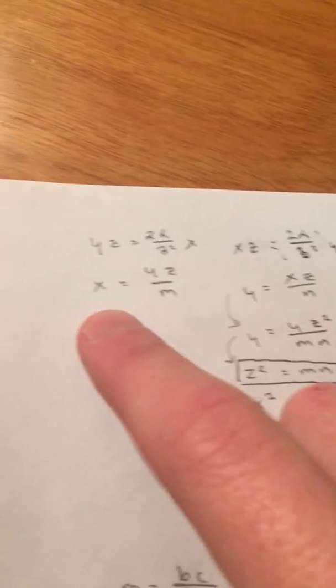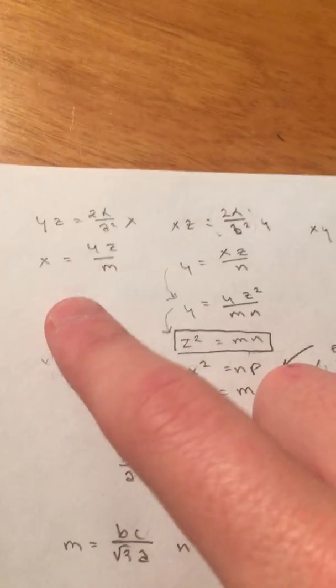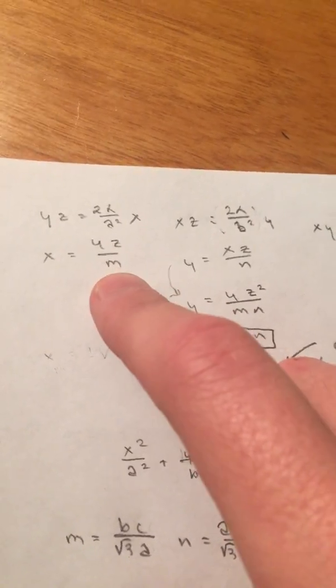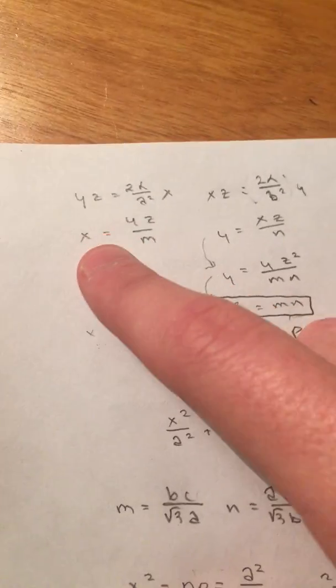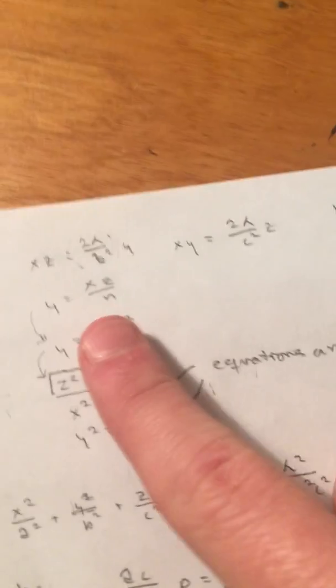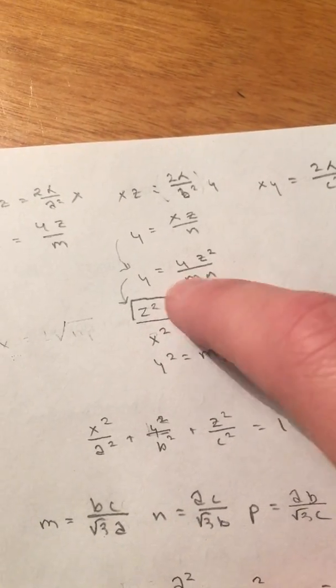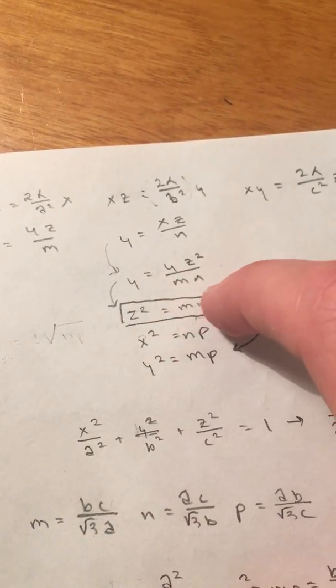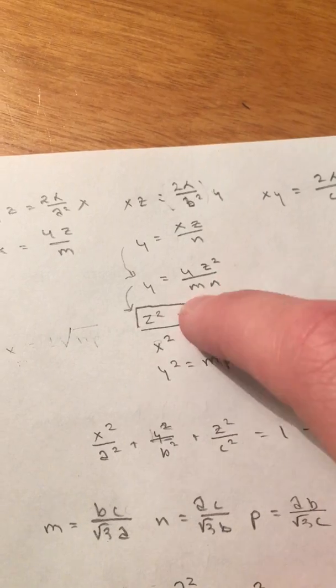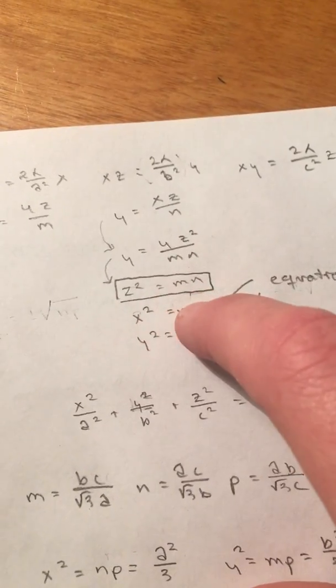So you solve this for x: x equals yz over m. Over here we have y equals xz over n. If we substitute x into there, we get y equals yz squared over mn. Then we divide both sides by y and multiply by mn, and we get z squared equals mn.